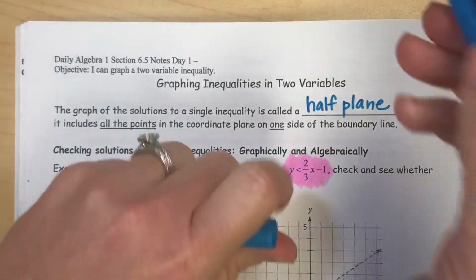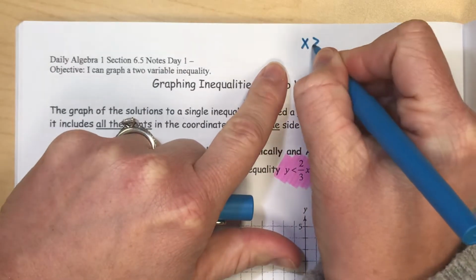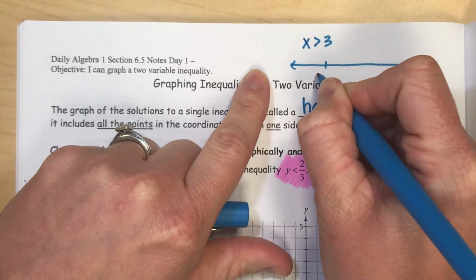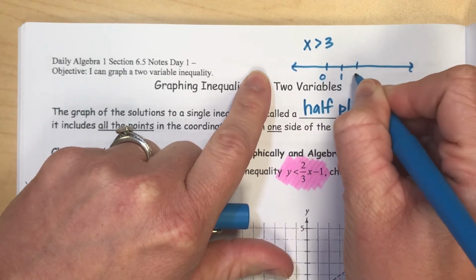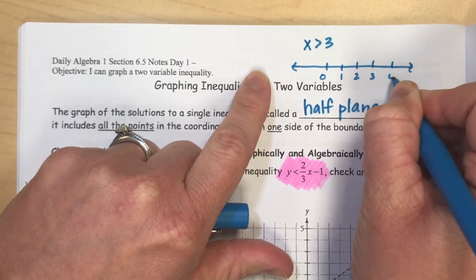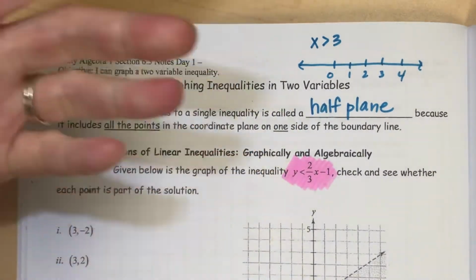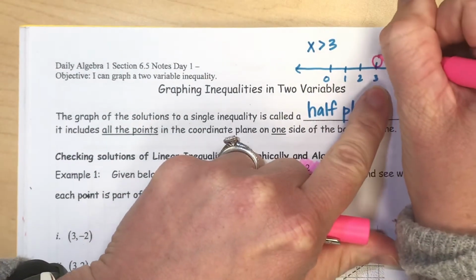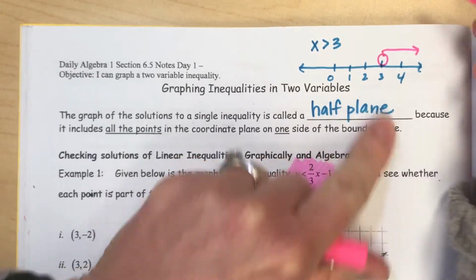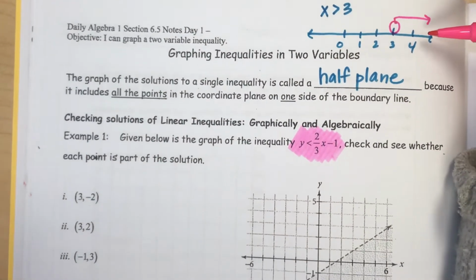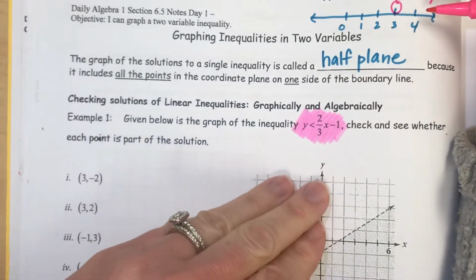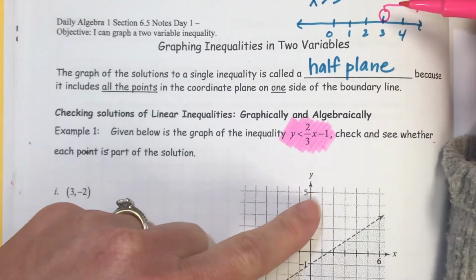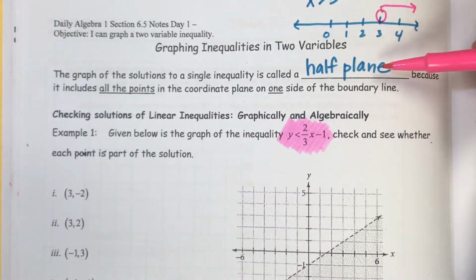I want to review here. If you said x was greater than 3 and you drew yourself a number line and put the number 3 on it, you'd shade half of your number line. You'd circle your 3 and do some shading. So if I wanted greater than, I'd shade to the right. Well, we're going to do the same thing, but with a linear equation on a plane. So not just a number line, one dimension. Now we have 2 dimensions, so we get what's called a half plane.